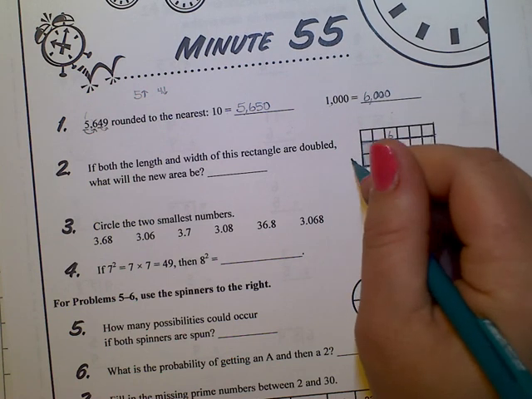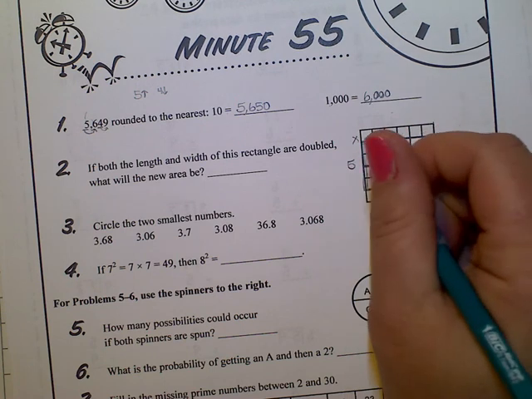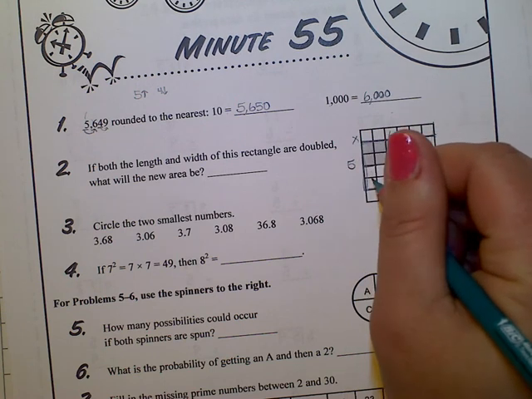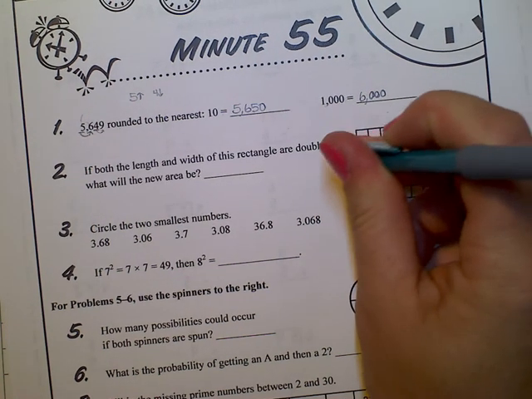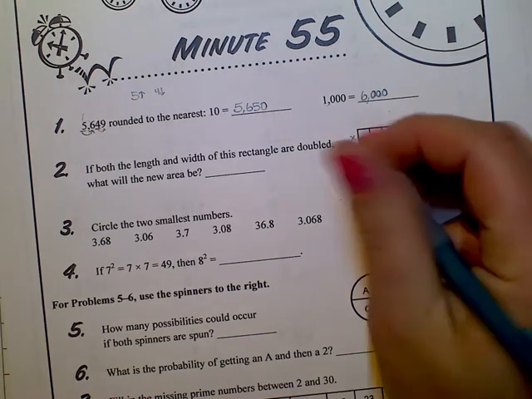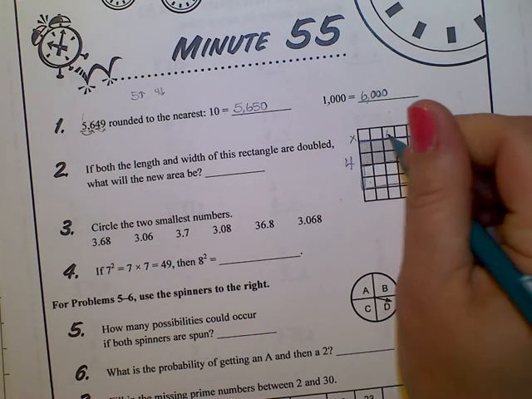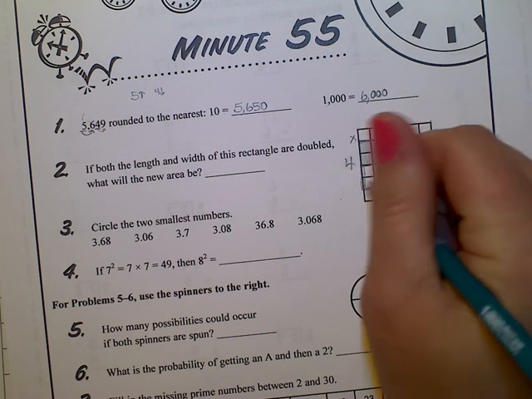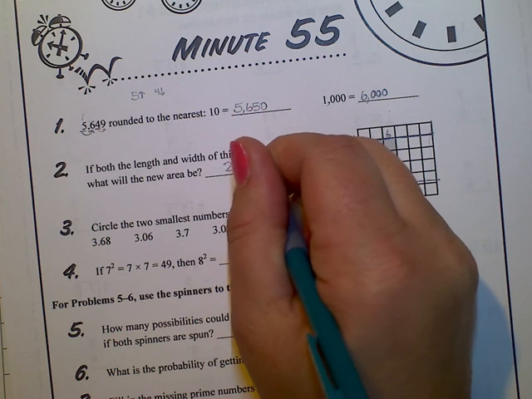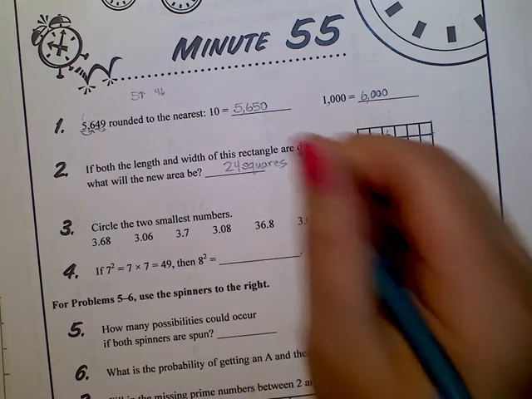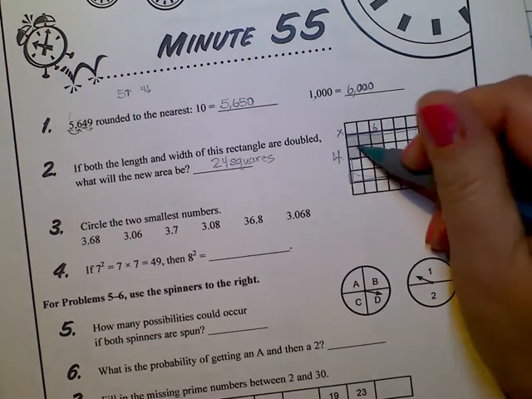long and 5 wide. So find area, it's length times width, so it'd be 30. We could check. 1, 2, 3. Oh, no, not times 5, sorry, times 4. My bad. Good thing I double checked. 1, 2, 3, 4. 6 times 4 is 24. So 24 altogether. 24 squares, if the length and the width were doubled.